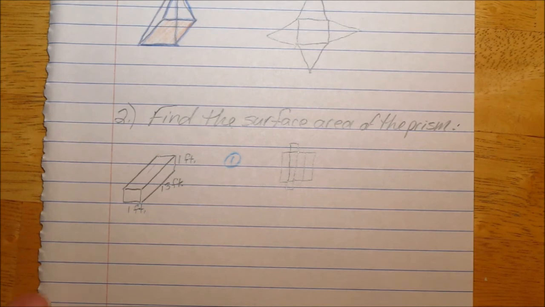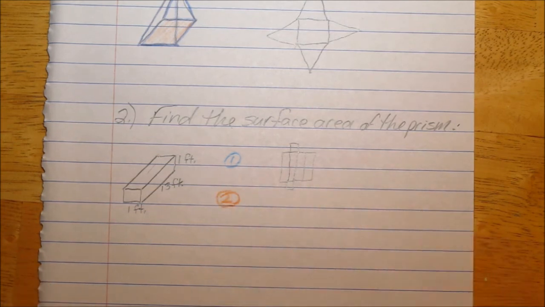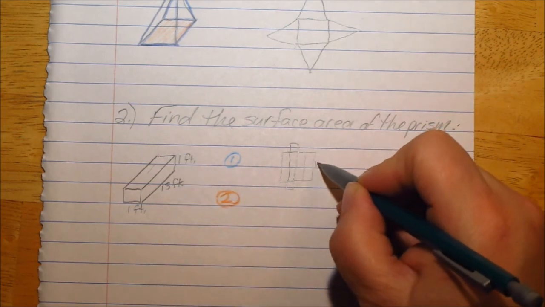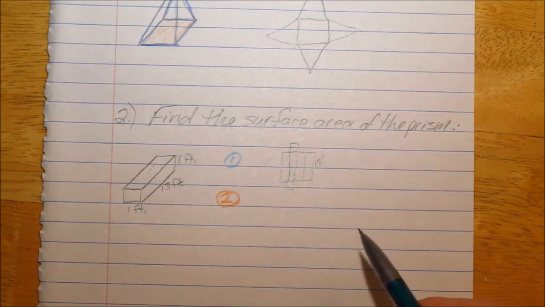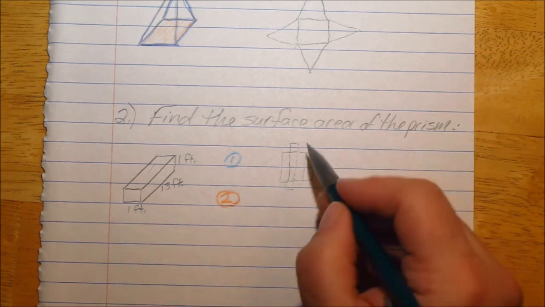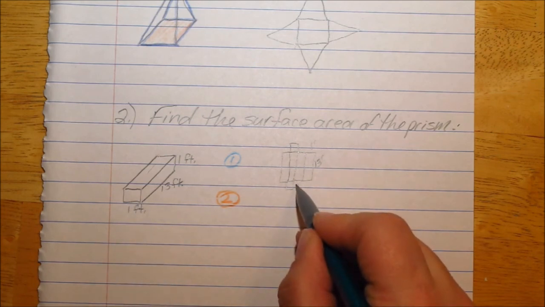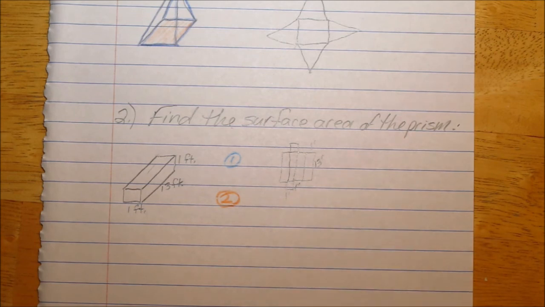Okay, all right, step 2 is to record the measurements. So it looks to me like one of these has a length of 13 feet and it has a width of 1 foot. I'll put that there. Now, in addition to these rectangles, I also have these 2 squares, and they are 1 foot by 1 foot. Okay, I've recorded my measurements.